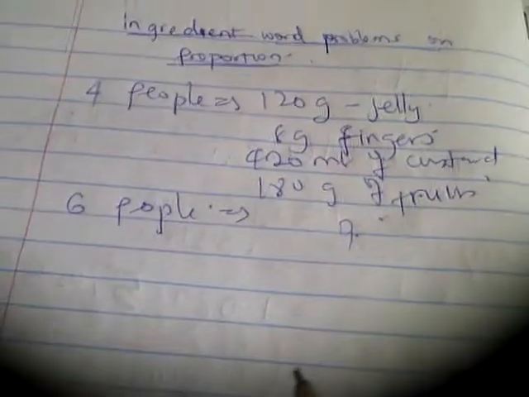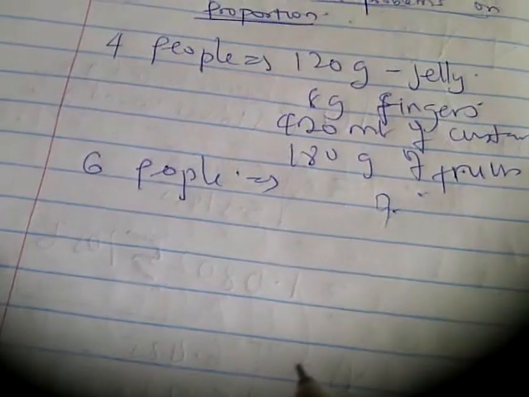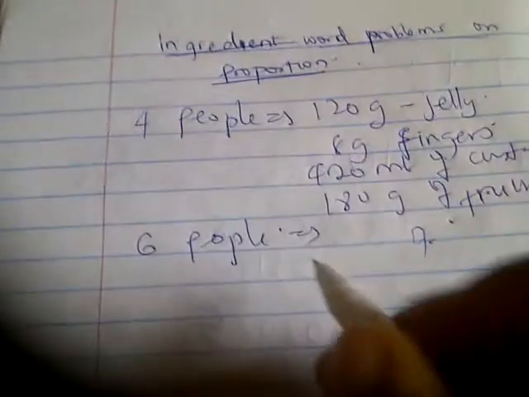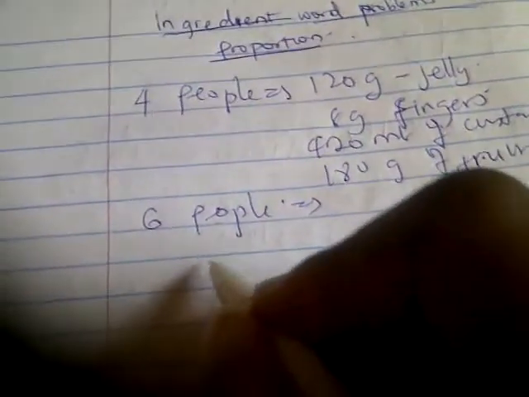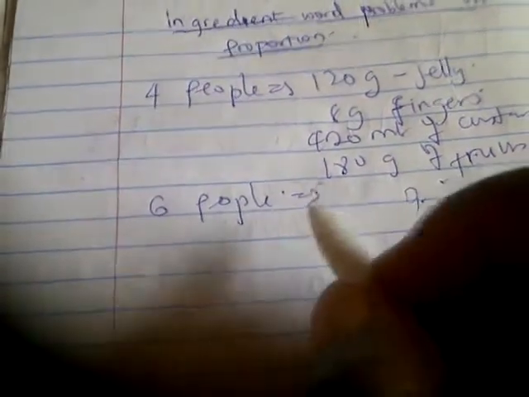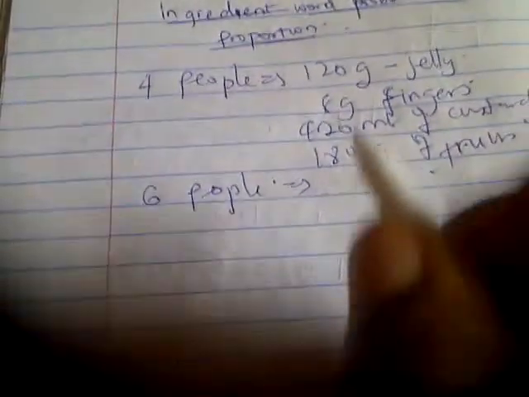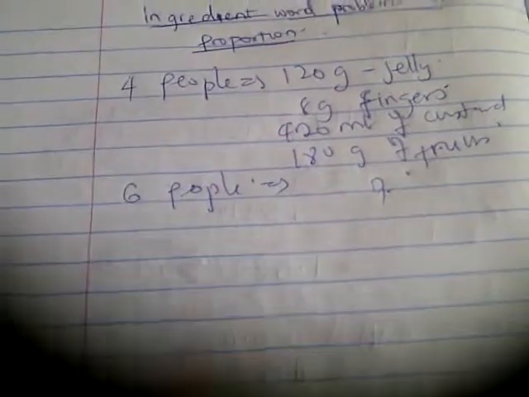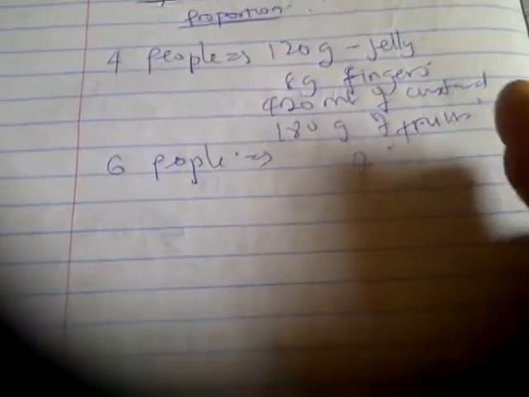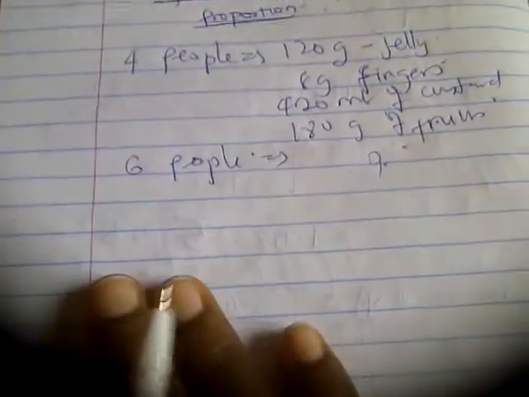So now we're going to take each of them and treat them equally, in the same proportion or the same standard of measurement. Now, for jelly, for 4, remember, in proportion, the quantity we're looking for has to be on the right hand side, and the quantity we know has to be on the left hand side.